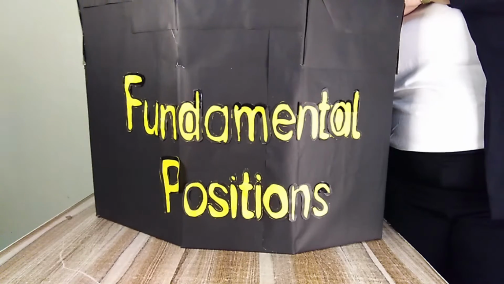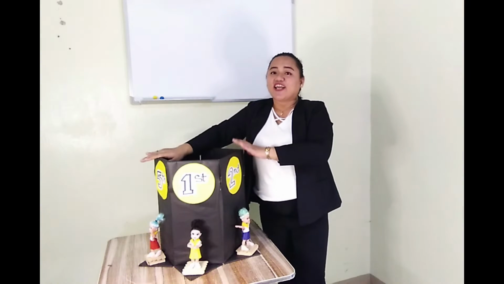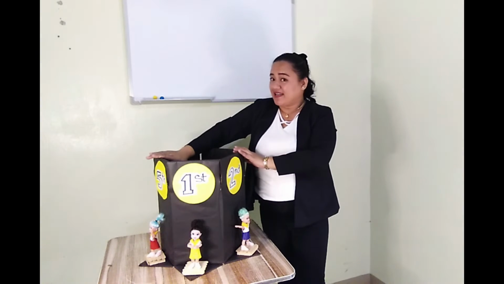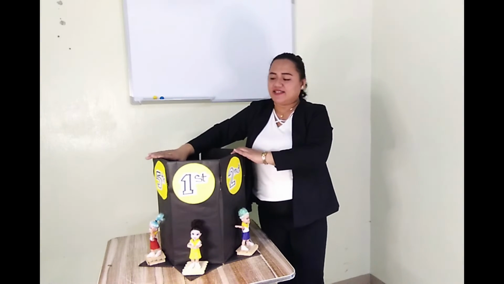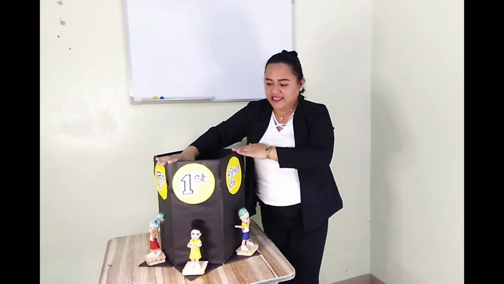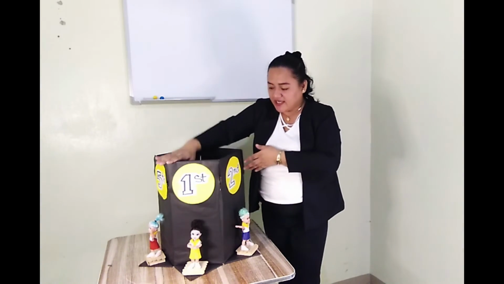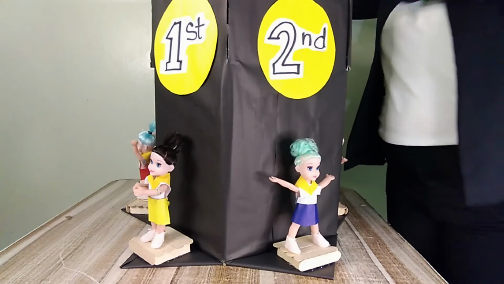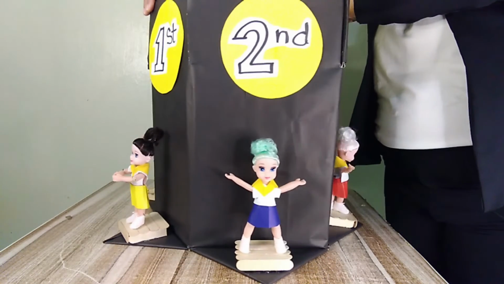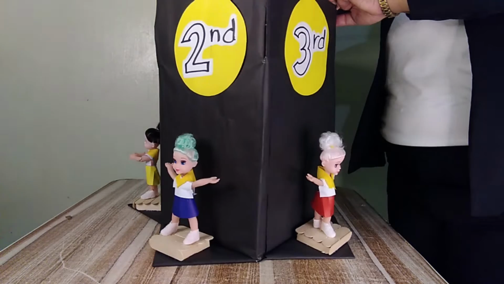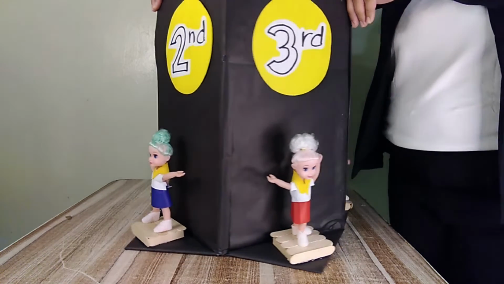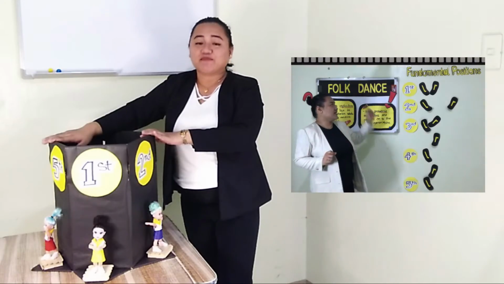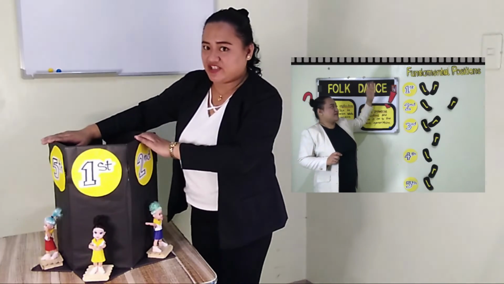Now that's my diorama. Now, you may think that I have spent a lot of money for this diorama, but nay, I didn't, because these cartulinas, black cartulinas, this yellow circle with numbers, the title Fundamental Positions, the popsicle sticks, their costumes, the colored papers, Filipiniana costumes, and the box are free and are recycled from my previous teaching demonstrations and projects.